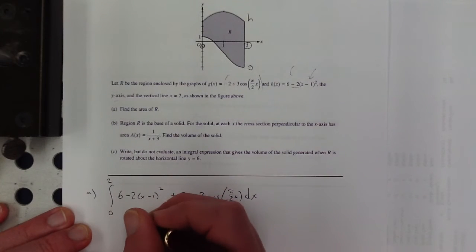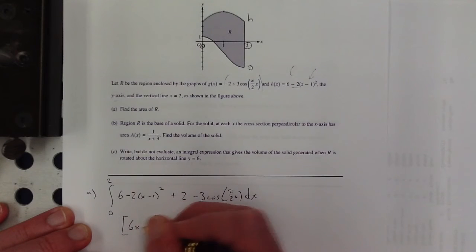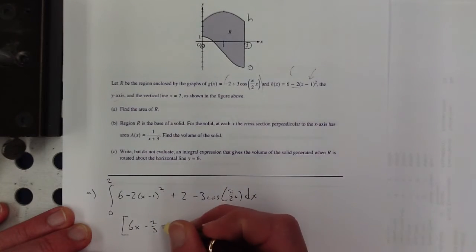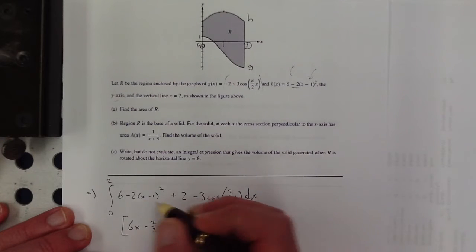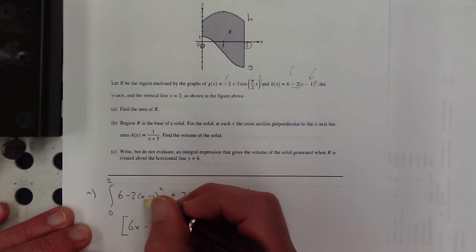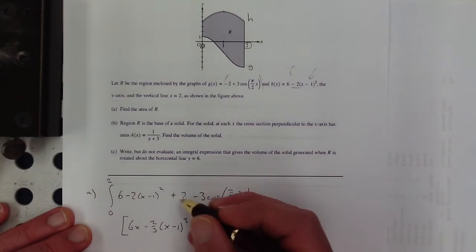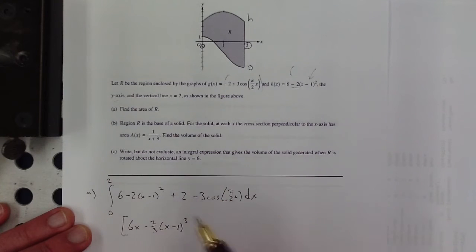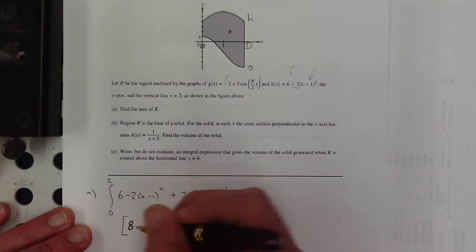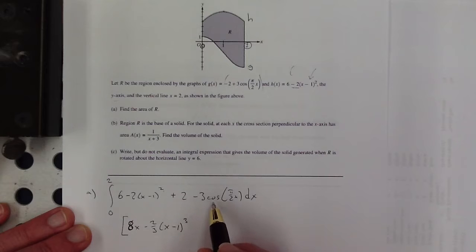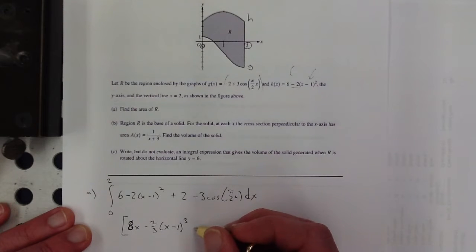So here, antiderivative of 6 is 6x. Here, bump the exponent up by 1, divide by the new exponent, and the fact that this is an x minus 1 in here is fine because the coefficient of the x is just 1, so there's no reverse chain rule kind of adjustment that needs to be made. Oh, I should have combined these here. 6 plus 2, you know what that is? It's 8. Very good. So that's 8x. That's the antiderivative there.